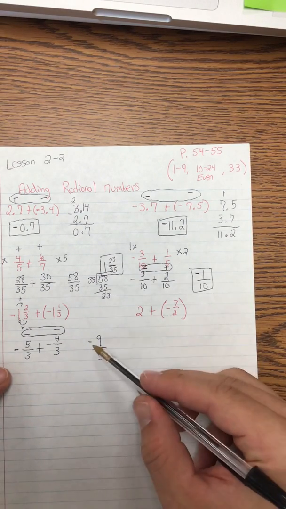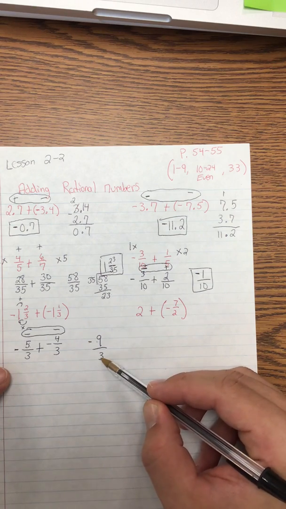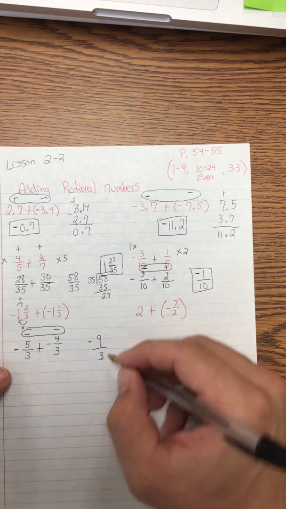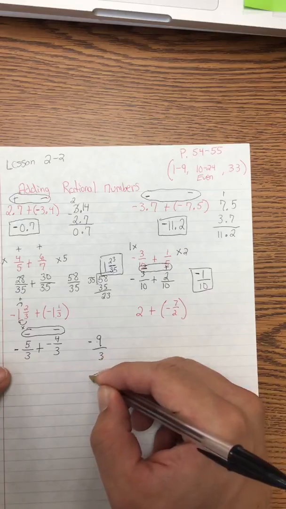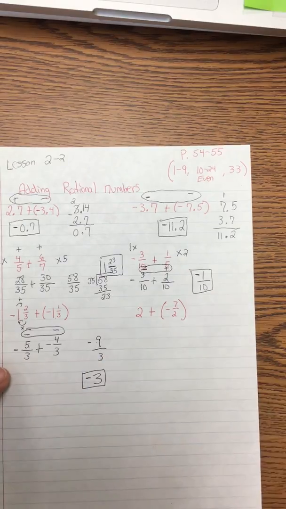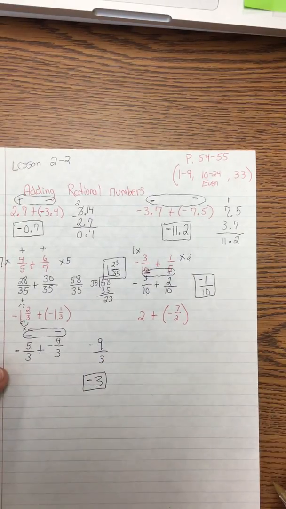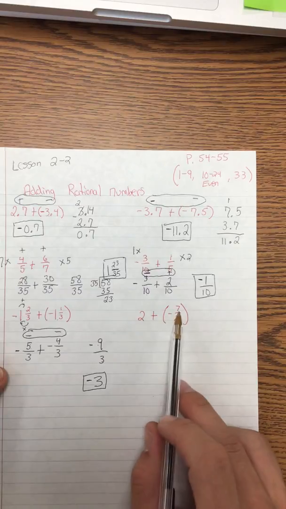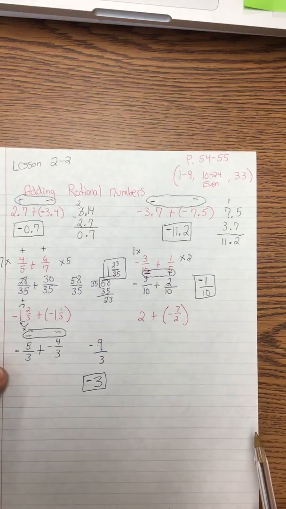Now, if I reduce that, this should say -9 divided by 3. Well, 3 goes into 9 3 times perfectly, and with different signs, -3. Last example, 2 plus -7/2, or -7 over 2.